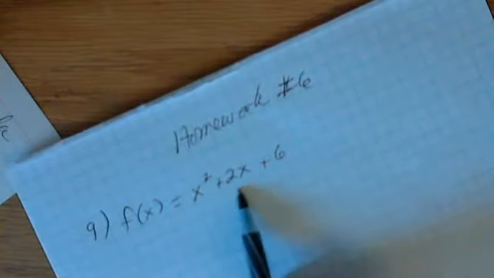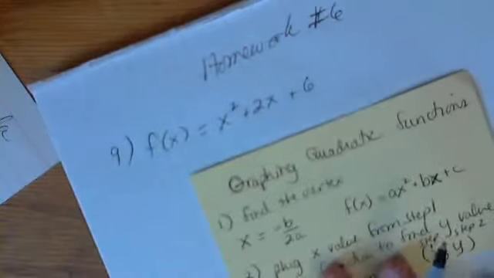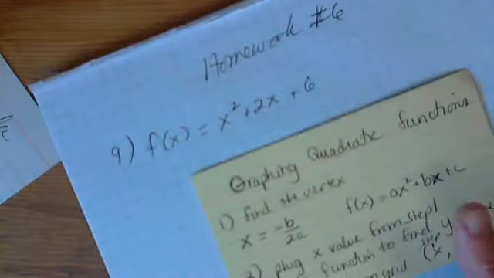This is homework number 6, and this is part 2 of graphing the function for problem 9, f of x equals x squared plus 2x plus 6. So in the last video we made our note card, and we've got our steps for graphing this function.